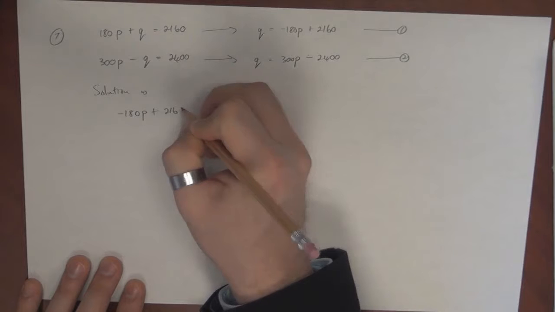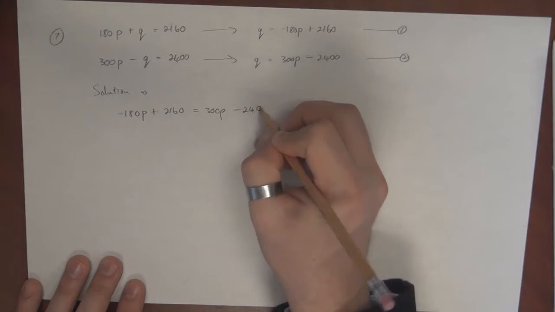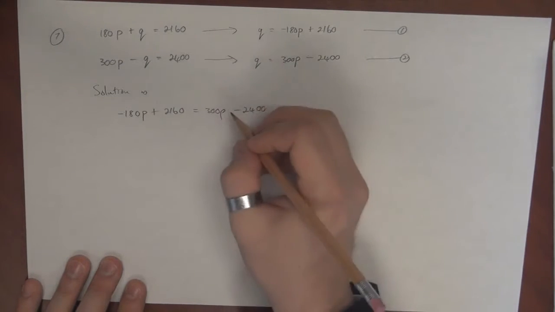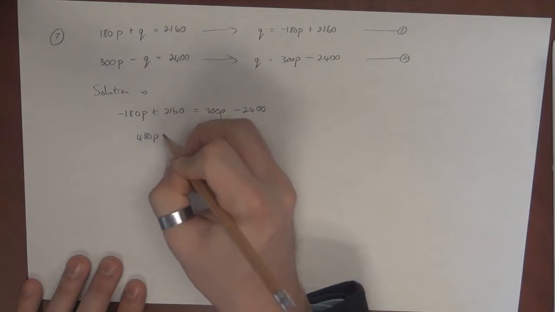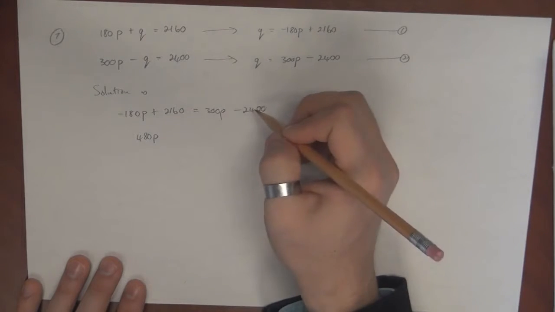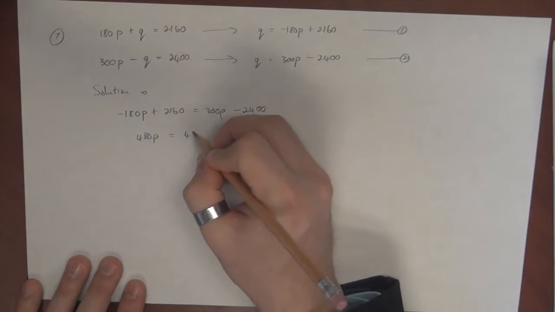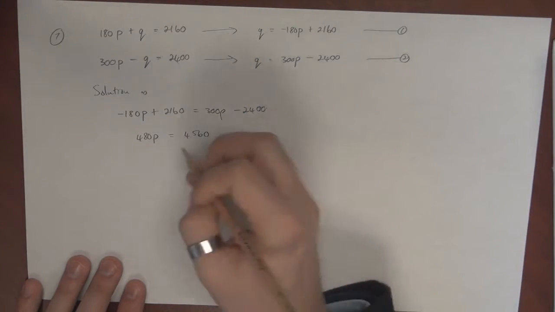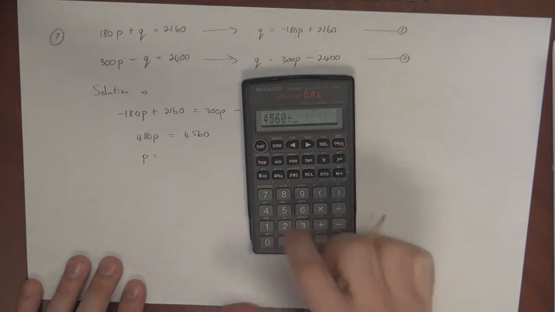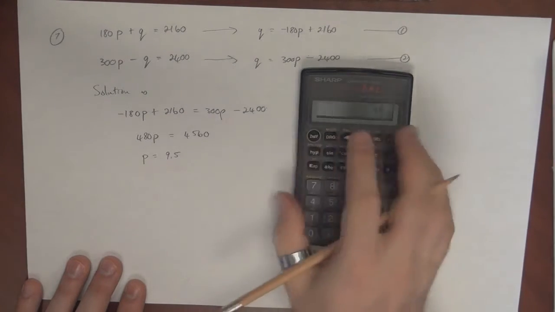So the method is the same. 300p minus 2400. So now I could take the 180 to the other side to get 480p, and the 2400 to this side. 2160 plus 2400 is going to be 4560. So P is 4560 divided by 480, and I get 9.5.